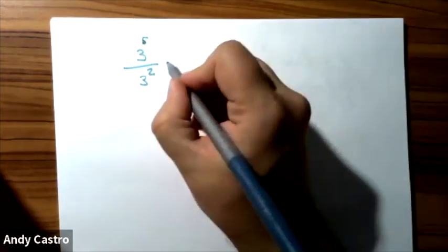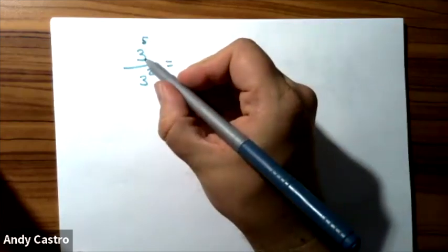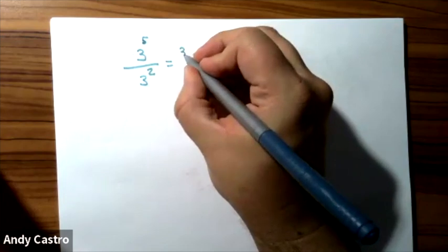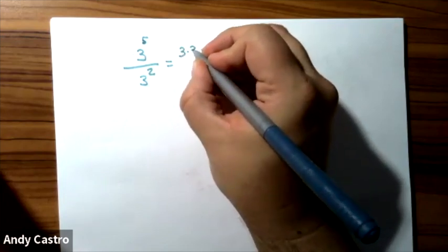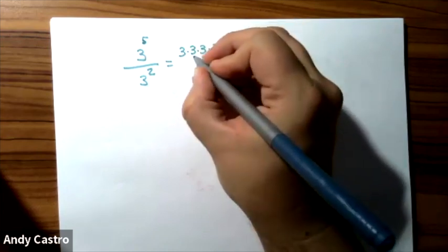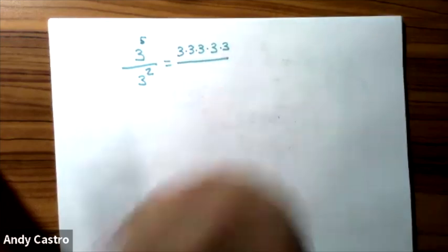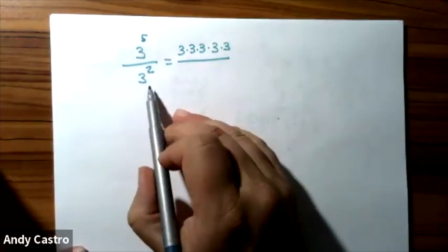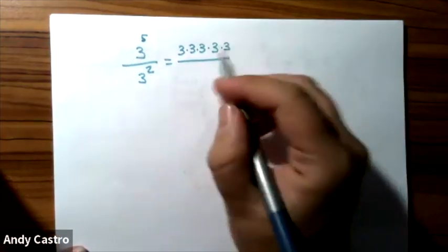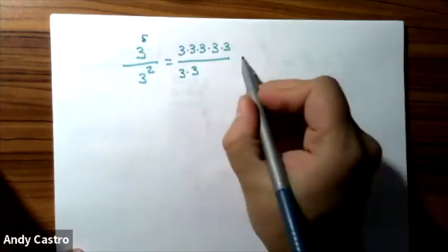If we write this out, 3 to the 5th power, that 3 is multiplied by itself 5 times: 1, 2, 3, 4, 5. We're going to divide by 3 to the 2nd power, so that's going to be 3 times 3.